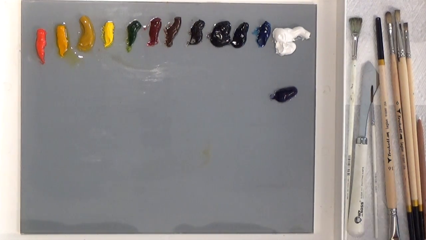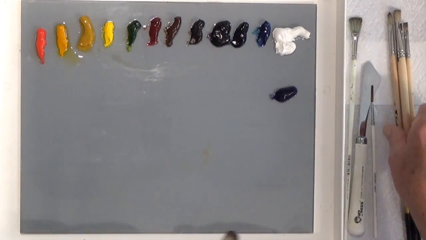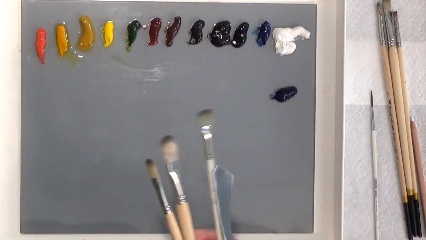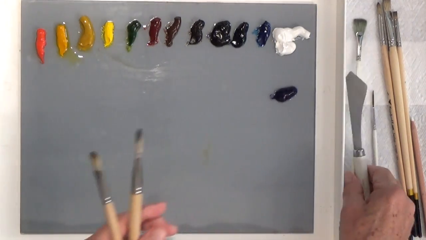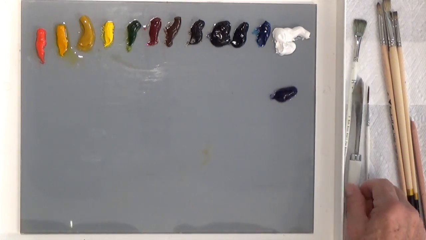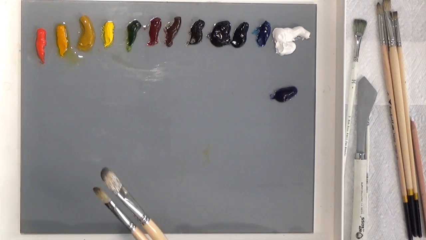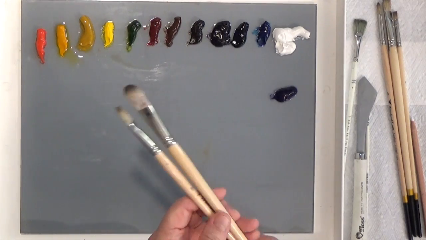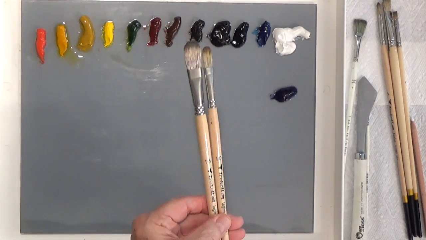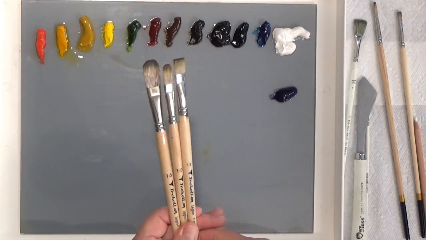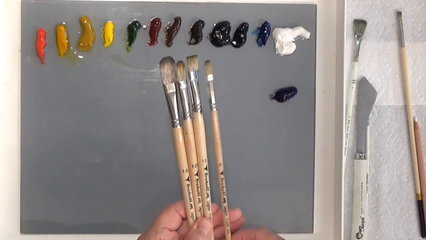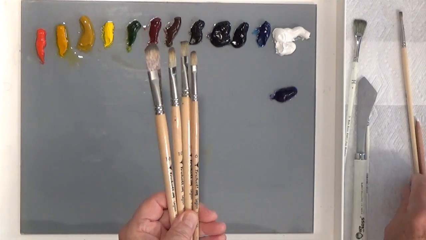And the brushes I'm using. I have a few Bob Ross brushes. I have the big knife here, a little fan brush, a rigger, and a large blending brush. If I want to use that, I'll probably use these other brushes I've got from Trekell. I have a couple of flats and 3 filberts.